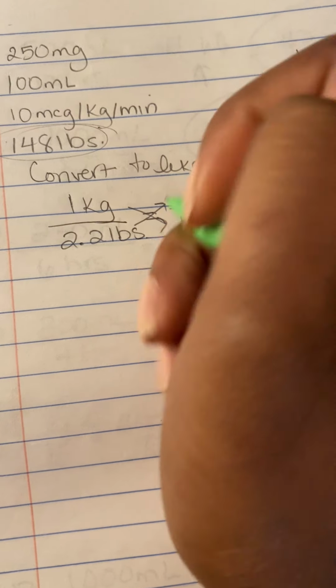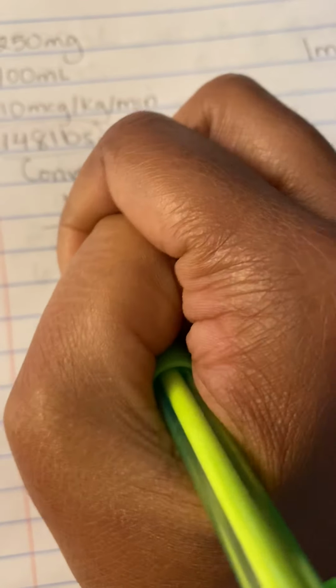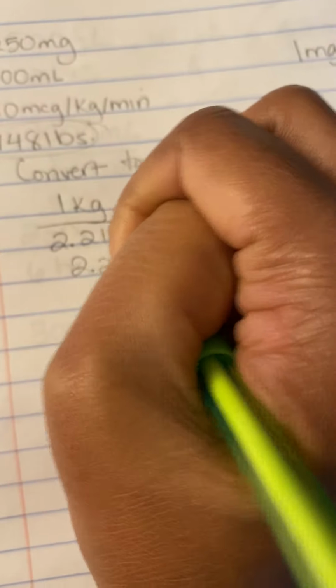Now we want to cross multiply. We're changing our pounds to kilograms in order to work the formula method. So 2.2 pounds times X equals 1 times 148.